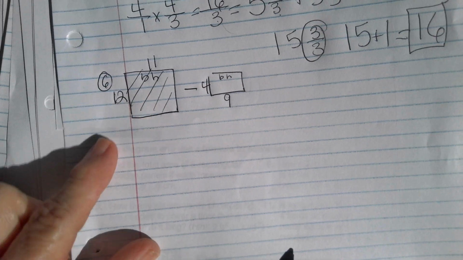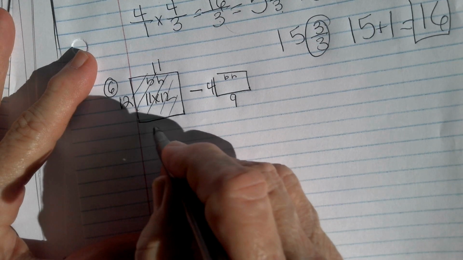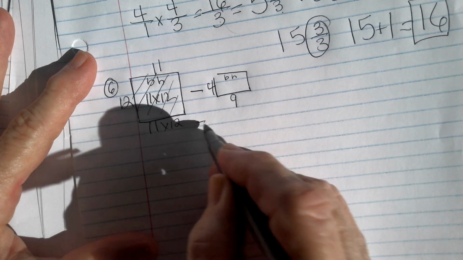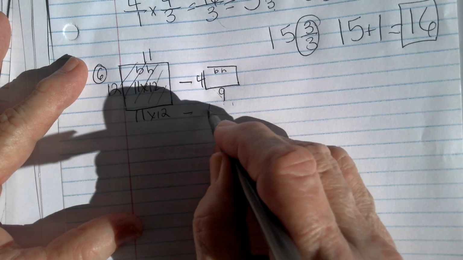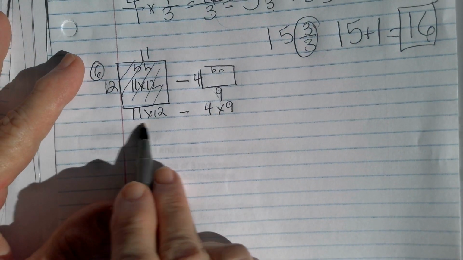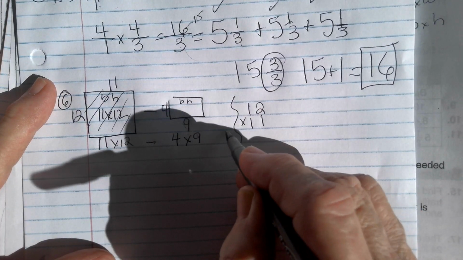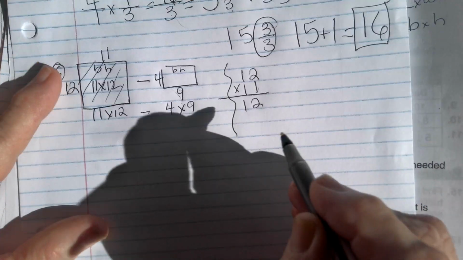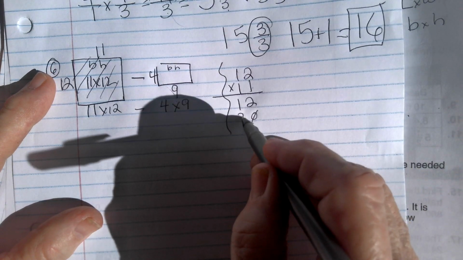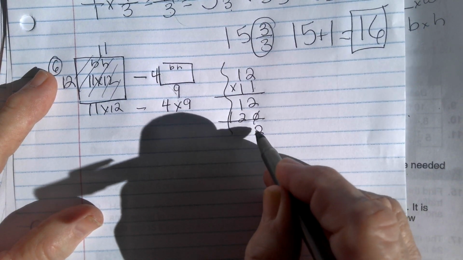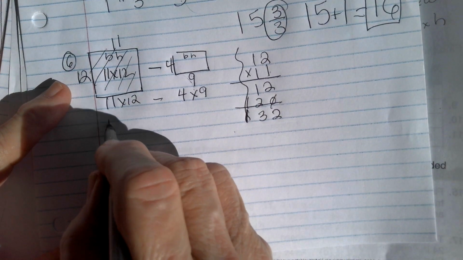And then we're going to find this area, which is 11 times 12, length times width. And I'll just put it down here. 11 times 12 minus this area, which is what times what? 4 times 9. Sam, get this down. Yes. And then I'm going to multiply that over here. 1 times 12 is 12. I'll put a placeholder, then we go over to the next number. So 1 times 2, 1 is 2, 1. That's how it works. Okay. So this number is 132.